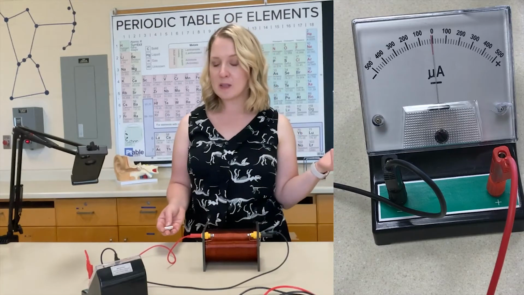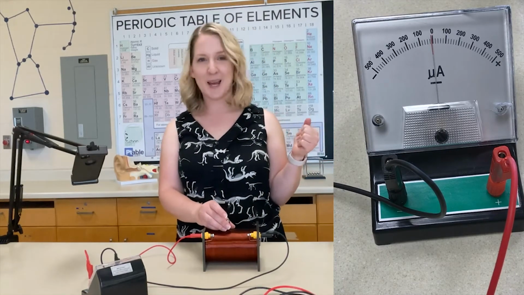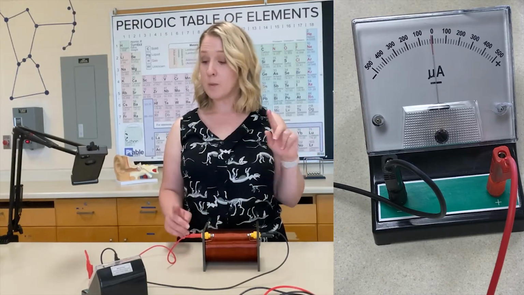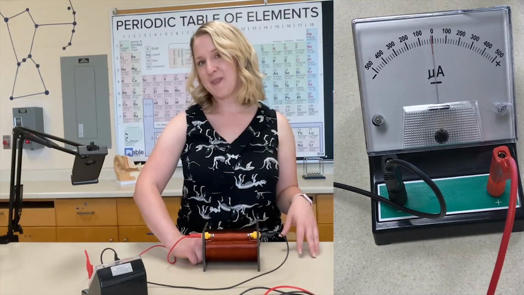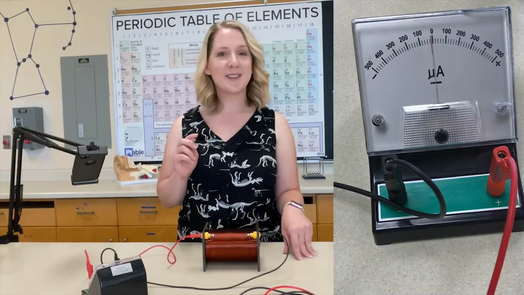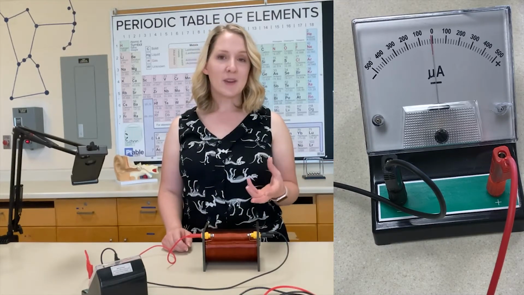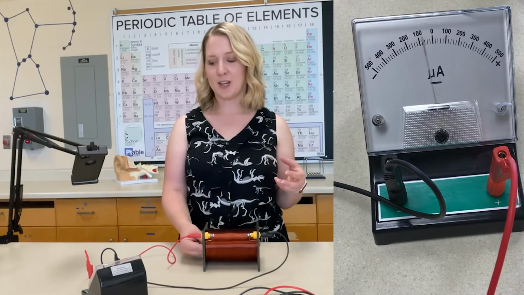Something that your students can explore is what happens if you just place it on top. Nothing's happening on the galvanometer. What if you place it on the side? Oh, there was something for a moment, and then it changed. Let's take the magnet out. Oh, when I took the magnet out, the galvanometer perked up again. So a discovery that your students will make is that as the magnet moves, the current changes.